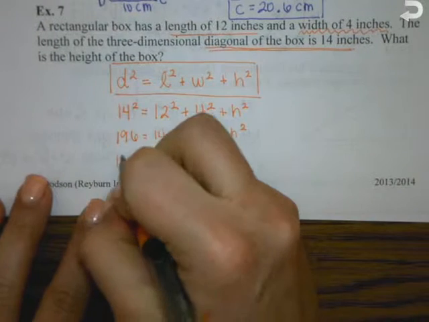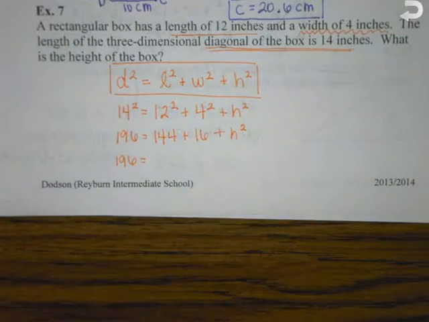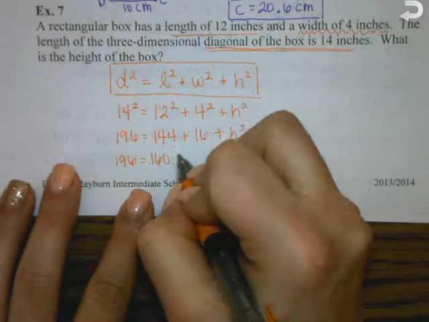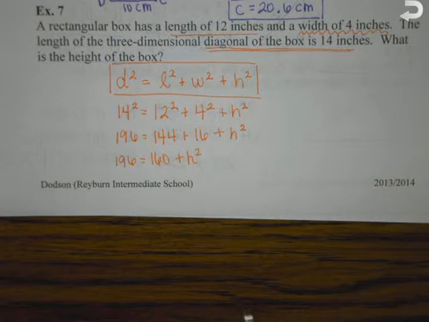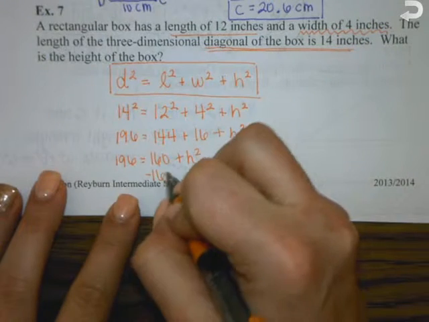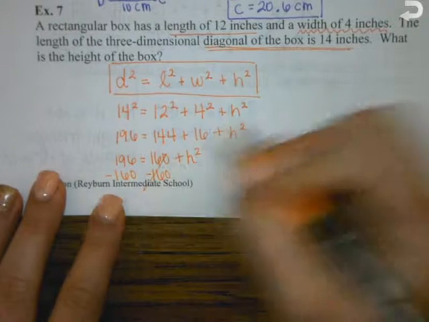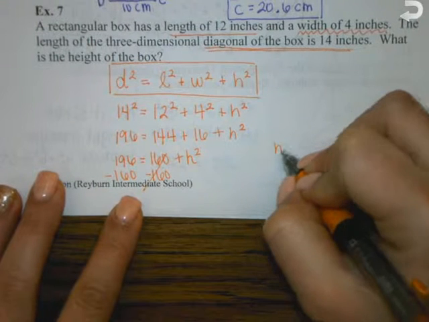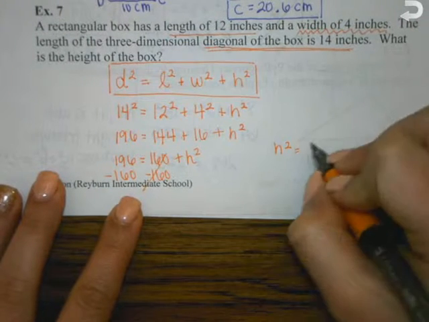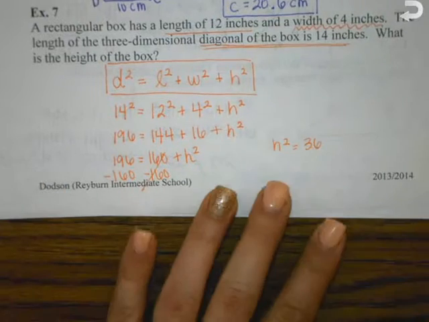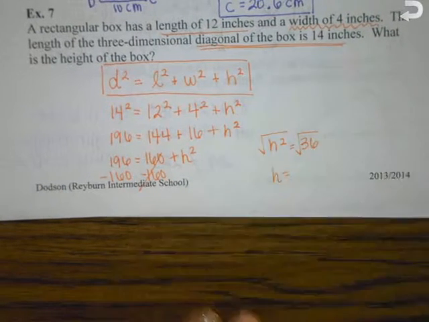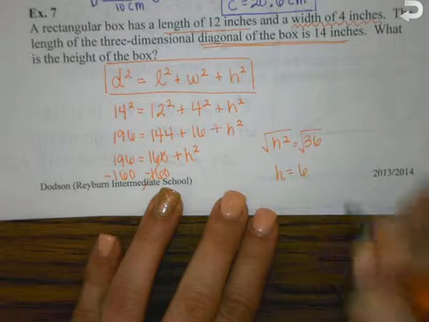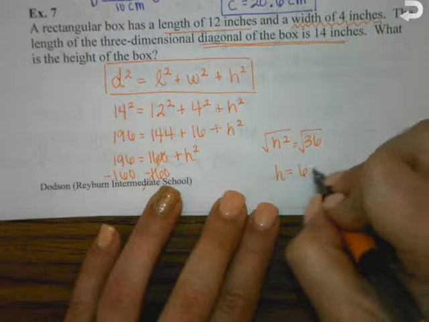So I get 196 equals what? 160 plus H squared. And how do I get H by itself? So that gives me H squared is equal to 36, and then what do we do? Square root both sides. So what do we get as the height? 6 what? Inches.